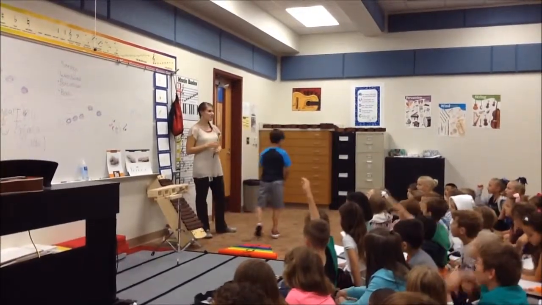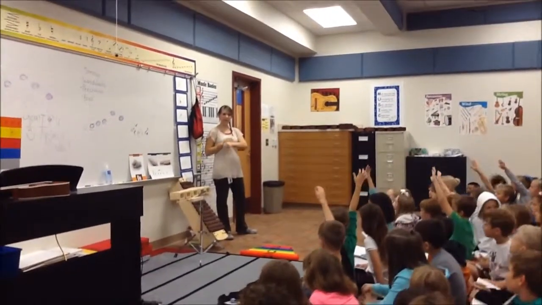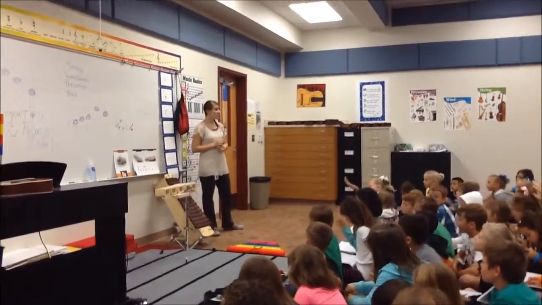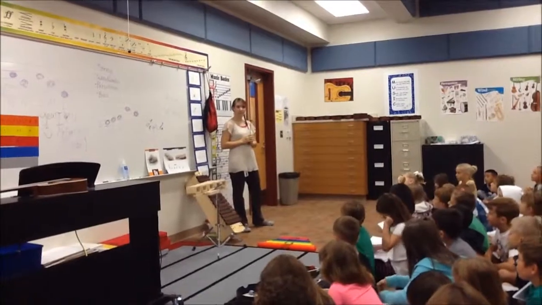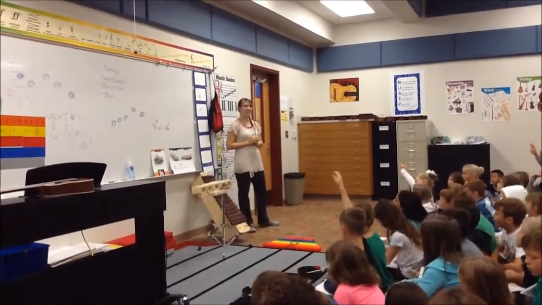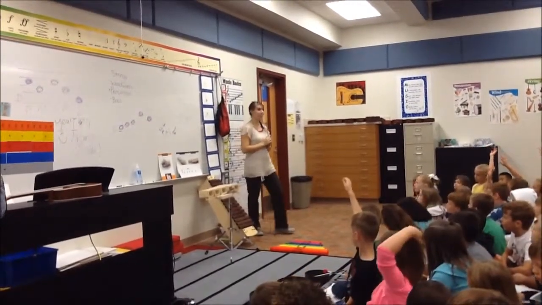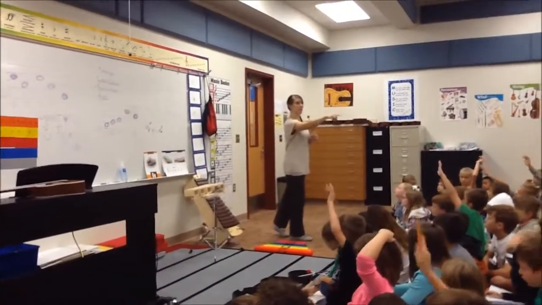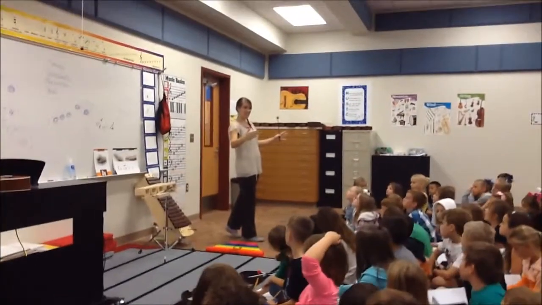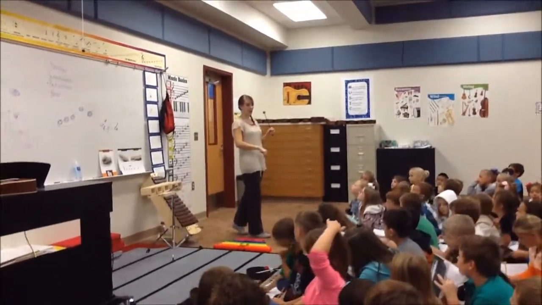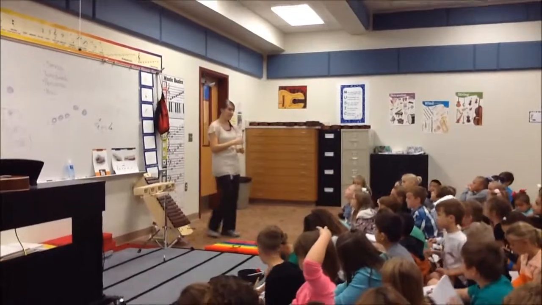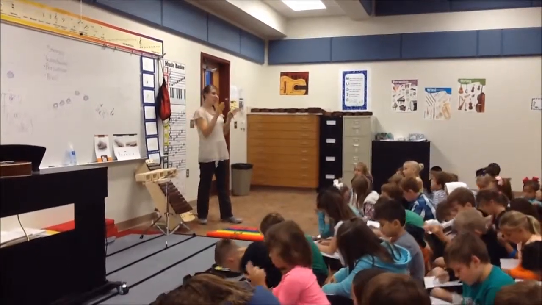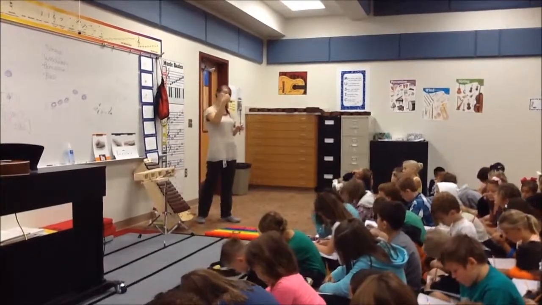Who noticed what happened as he went up the xylophone? The pitch got higher. So what makes it lower? If it's bigger. Oh, raise your hand. I heard it, but raise your hand. The bigger it is, the lower it sounds. So that's important. Make sure you write that down. So the bigger it is, the lower it is. The smaller it is, the higher it is.